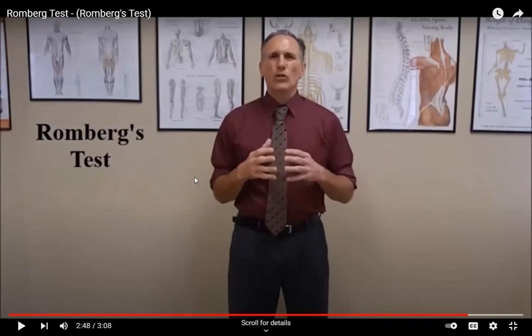Okay, so this is about Romberg's test. You need to make sure whether the patient has any swaying. Swaying means they move forward and backward, or they move their hands for support or hold onto anything. If they are able to stand for 30 seconds, then they are normal. The same thing you have to make them do with eyes closed also. So this test is done to check the static standing balance.